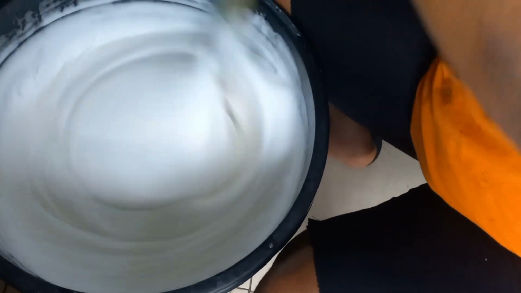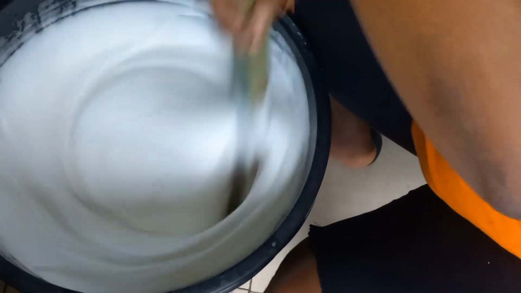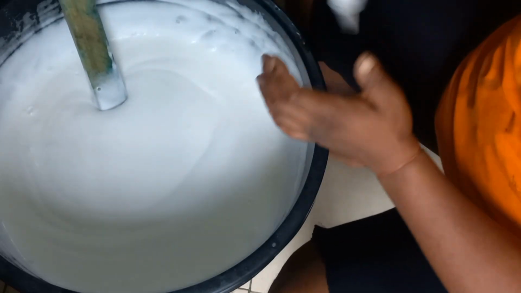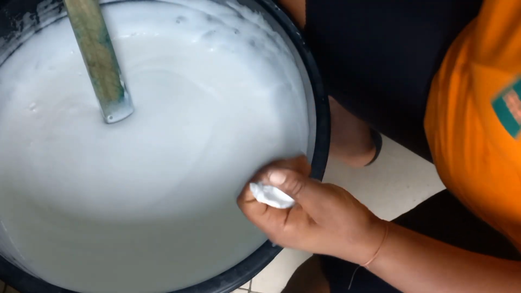So the next thing we'll be adding is our preservative, which is methyl paraben.